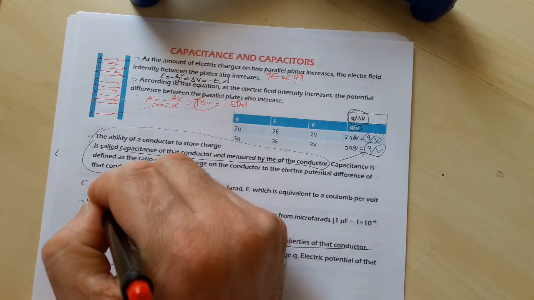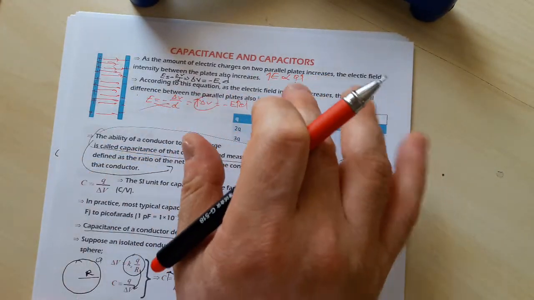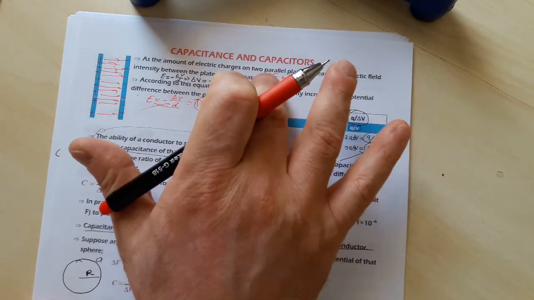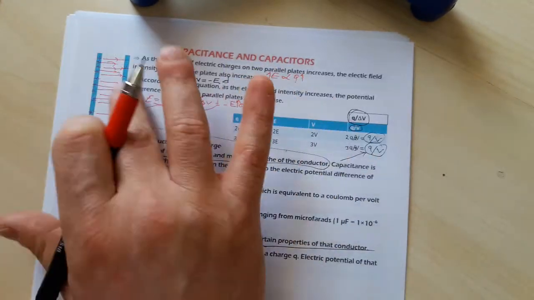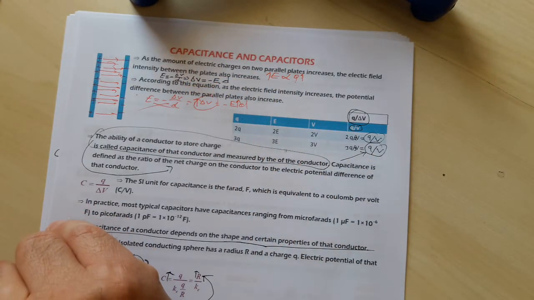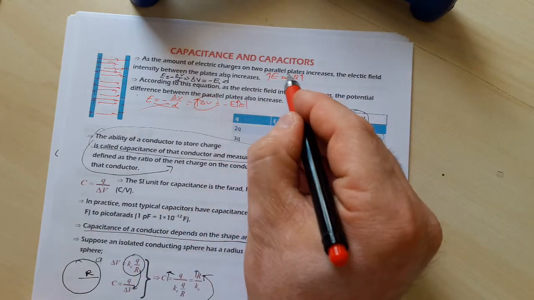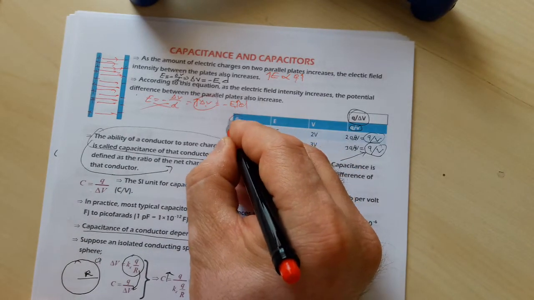So increasing electric field results in an increase in electric potential difference or electric potential. When you increase the charge on a parallel plate or any conductor, the electric field out of this conductor increases. Also, the electric potential of this conductor increases. Now, directly proportional, in fact. If this doubles, then this doubles, that doubles.